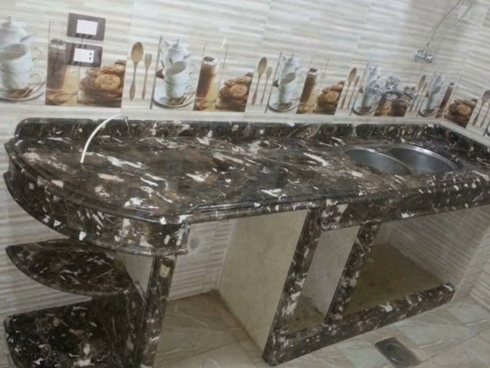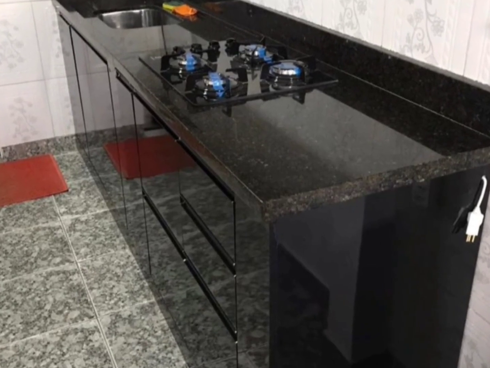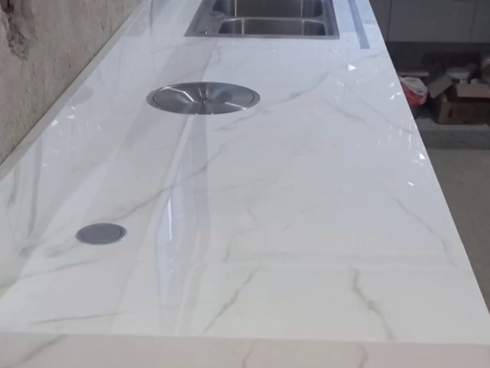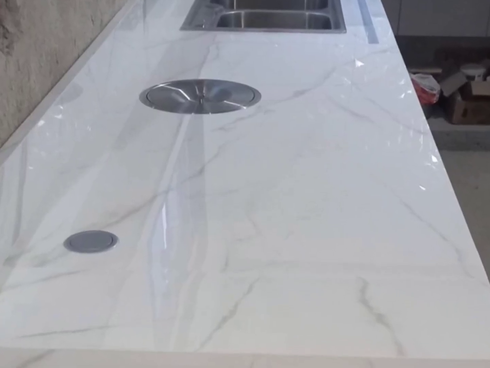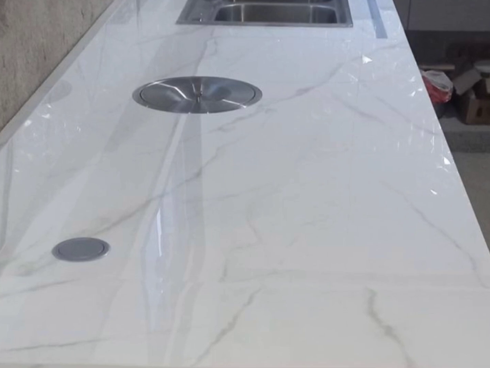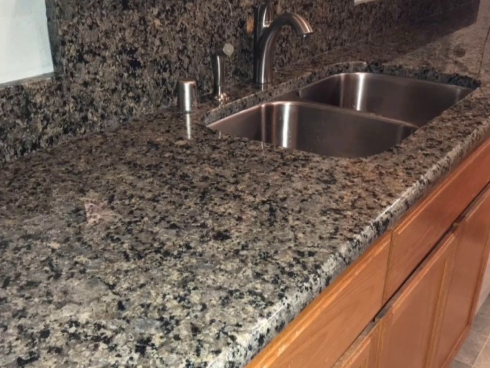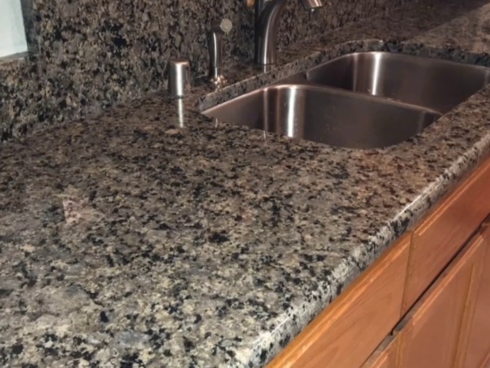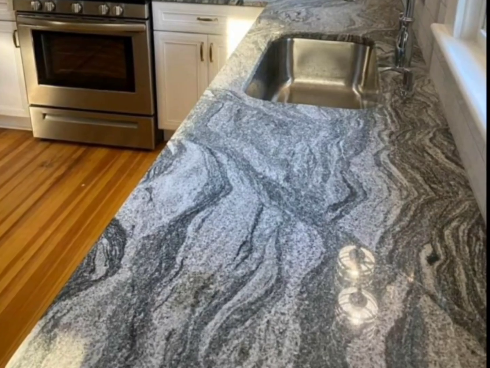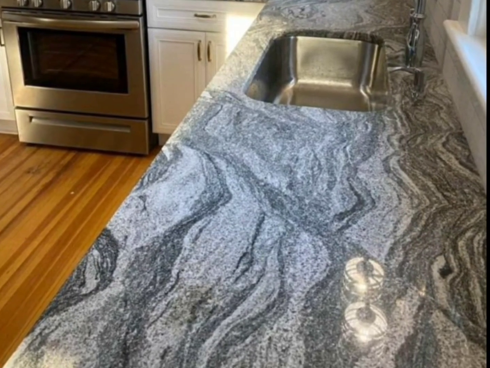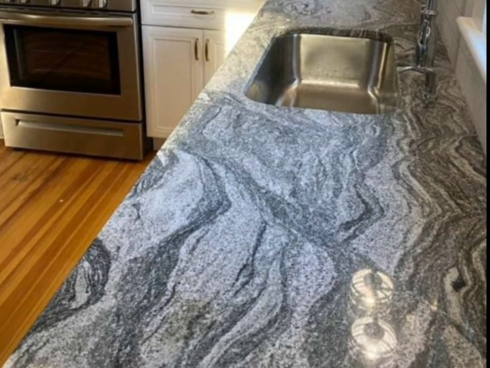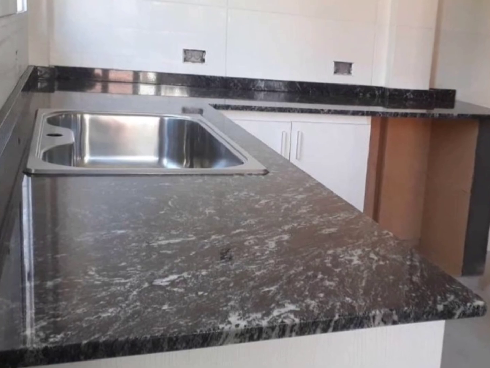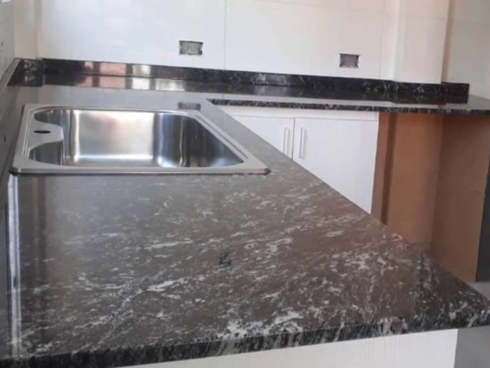Granite countertops are a popular choice for kitchens due to their durability and functionality. Because granite is extremely hard and resistant to scratches, it is ideal for heavy use areas and it can withstand high temperatures, so placing hot pans and hot pots won't cause any damage. Granite also comes in a wide variety of colors and patterns, making it easy to find a design that suits your style.